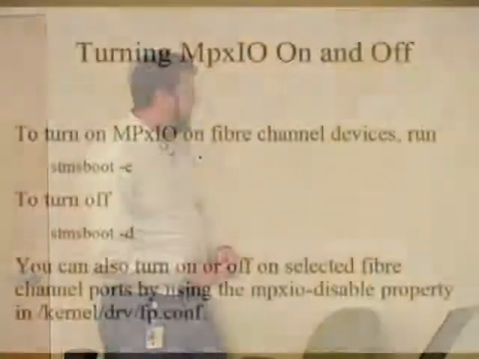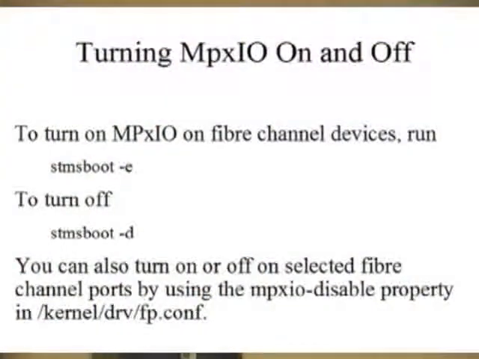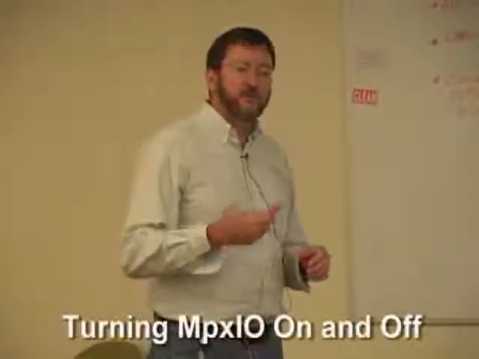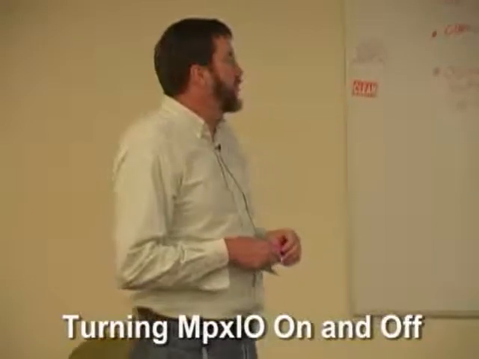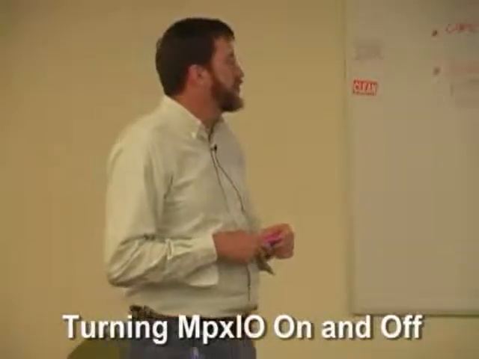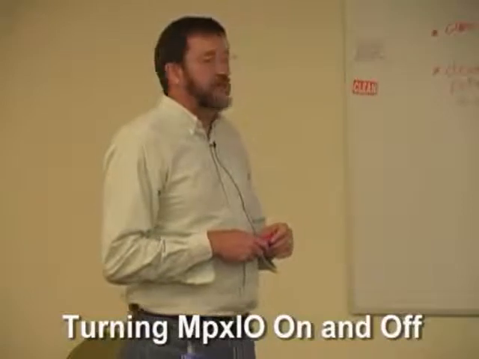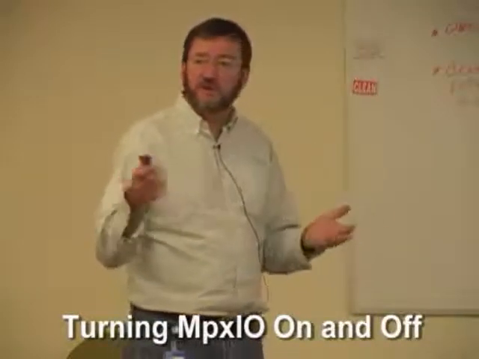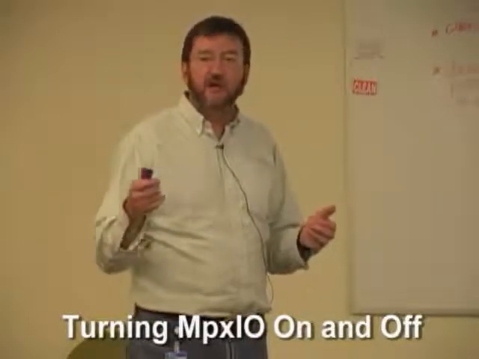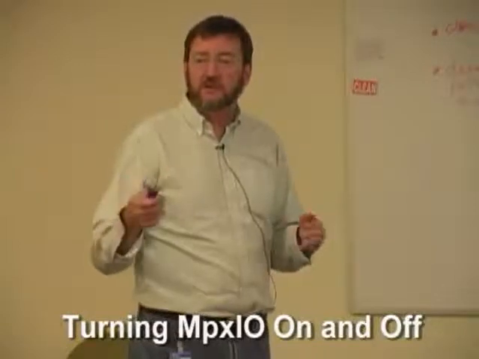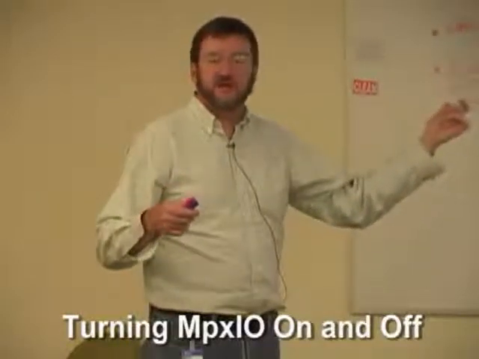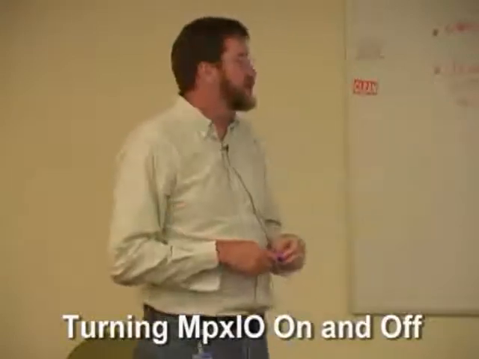Turning MPxIO on and off. We have a utility that makes this kind of easy if you're doing things relatively globally, which is STMS Boot. Enabling it actually repairs VFS tab and the dump information in regard to changing the namespace from an MPxIO oriented addressing namespace to a VHCI device identity oriented namespace.